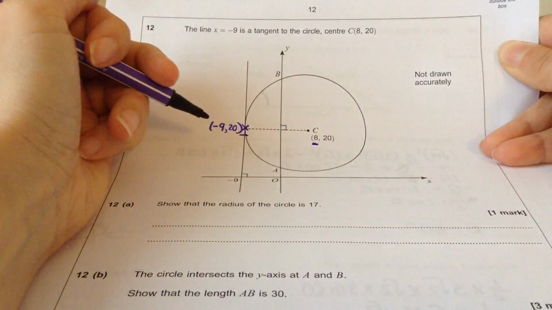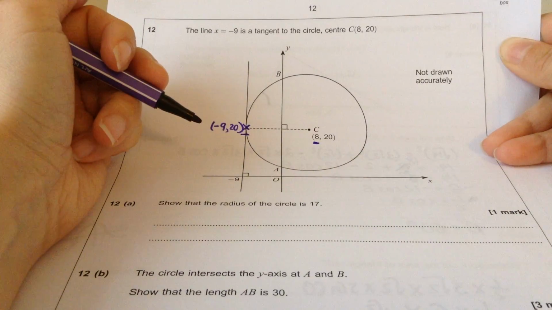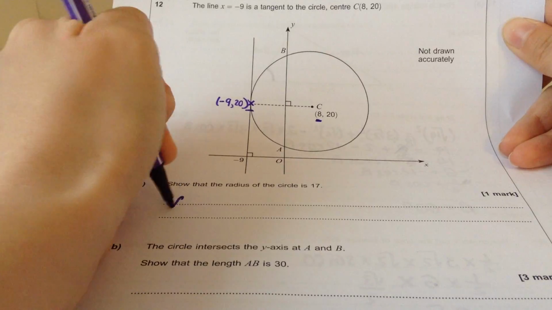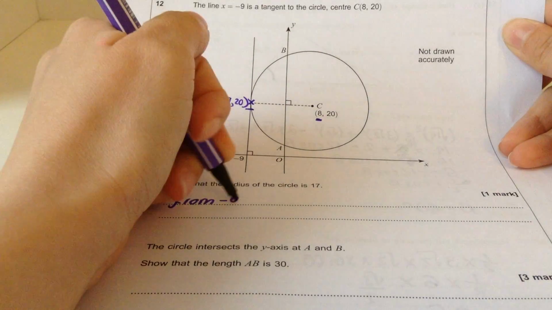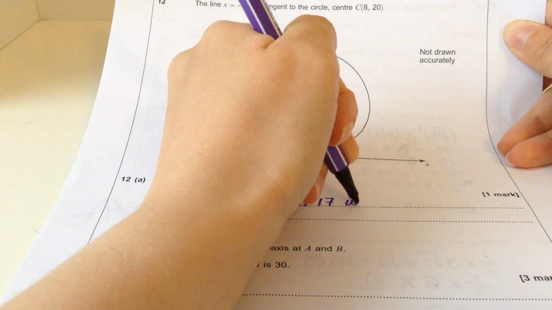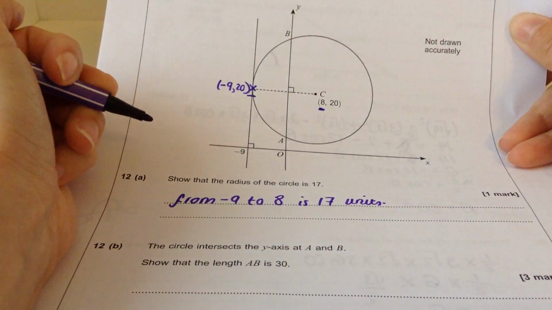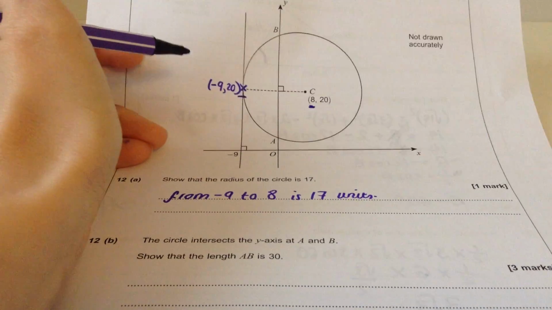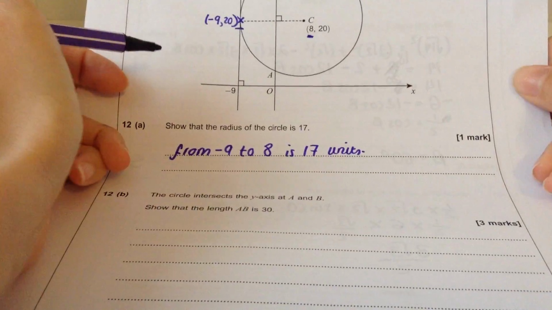Okay. So the radius is 17. Yeah, obviously it's 17. Show that. Okay. Can I just write from minus 9 to 8 is 17 units? Can I write that? I think my diagram shows it clearly enough anyway.